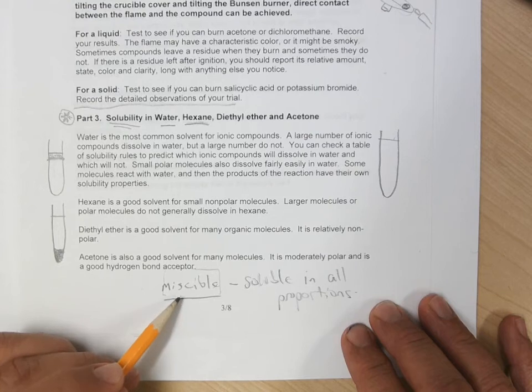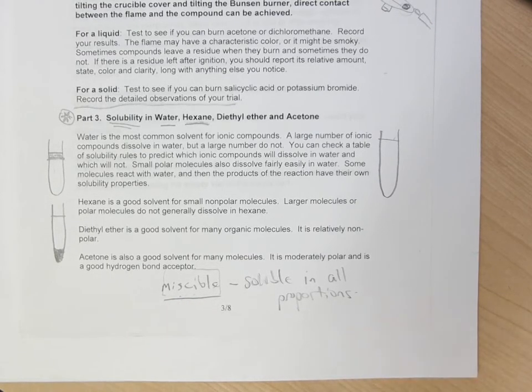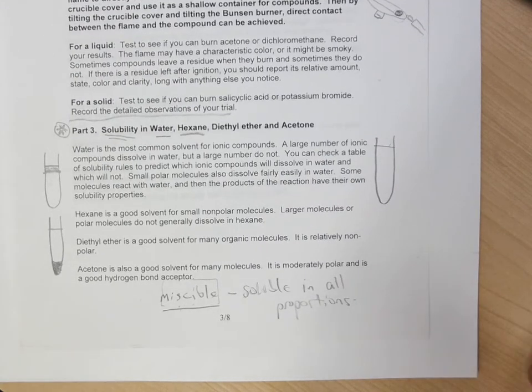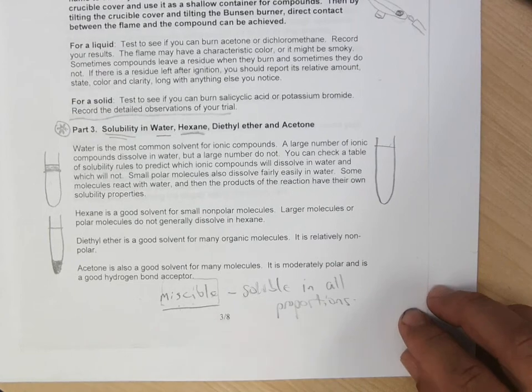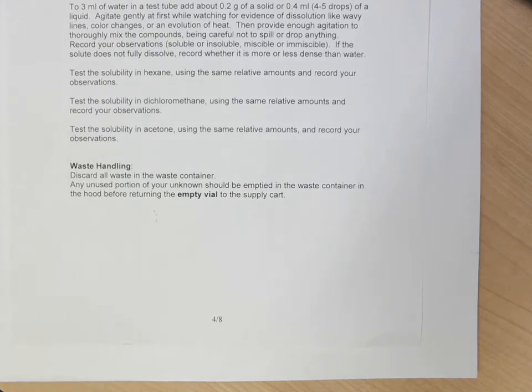We're not going to try all different proportions, so the use of the word miscible would be ill-advised in reporting our observations here, unless we tried all different combinations of amounts of the two liquids. That's something in previous courses they say: if a liquid dissolves in another liquid, we call it miscible, but to be miscible you have to be soluble in all proportions. So it's very interesting to see whether things dissolve or not.